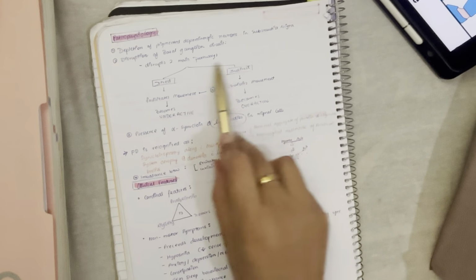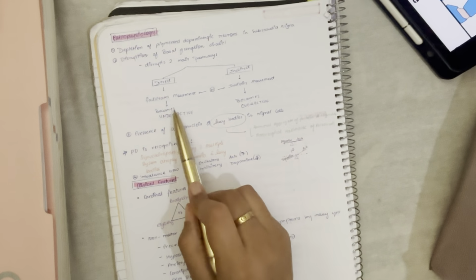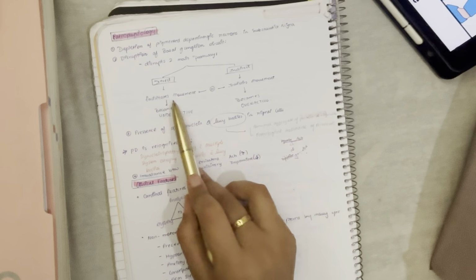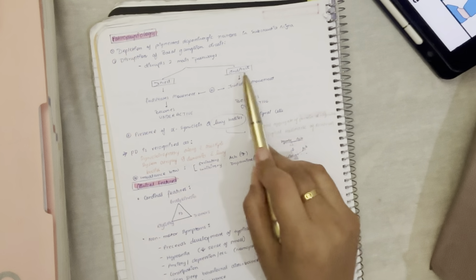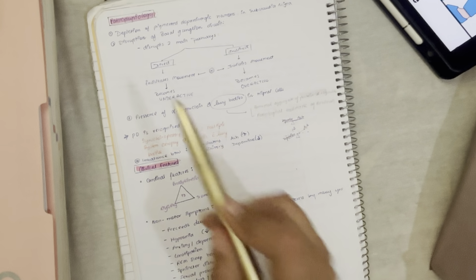So till here it is your normal function. Now let's look at the bottom. So this is what happens in Parkinson's disease. The direct pathway becomes underactive. However, the indirect pathway becomes overactive. Okay, so this was the second point.